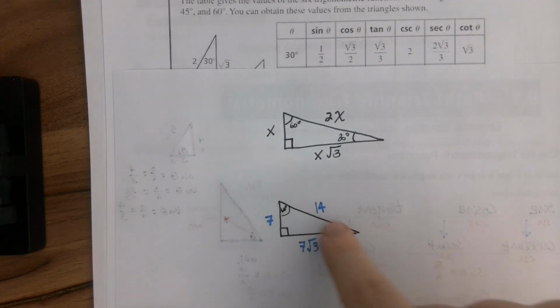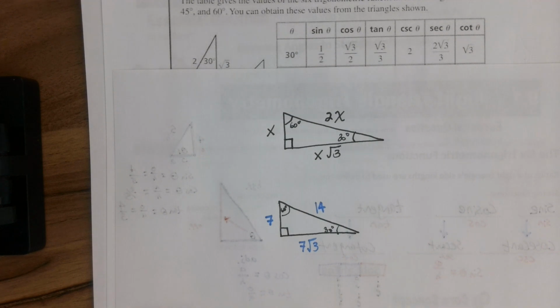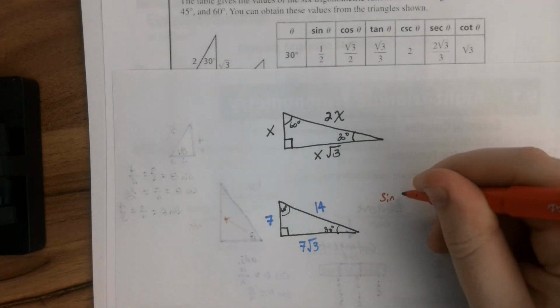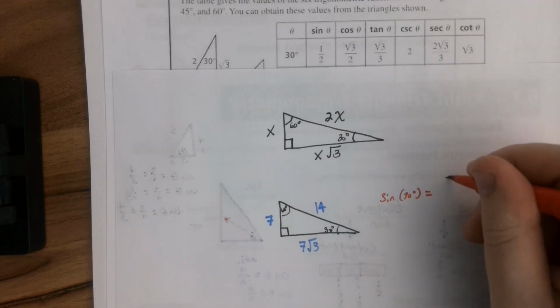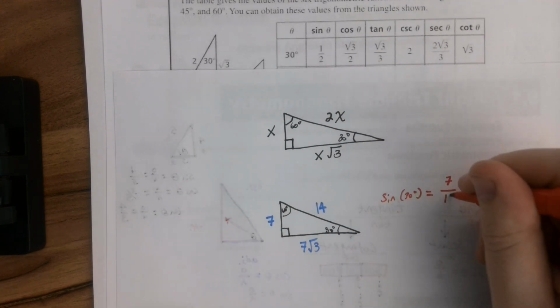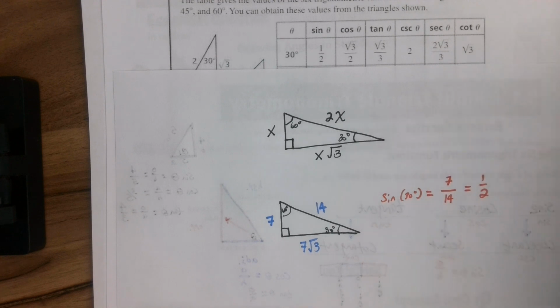You see how we would get, for this one, the sine of 30 degrees would be opposite, which is 7, over hypotenuse, which is 14, which is just 1/2. That's how it's always going to work with a 30-degree angle. The sine of a 30-degree angle is always 1/2.